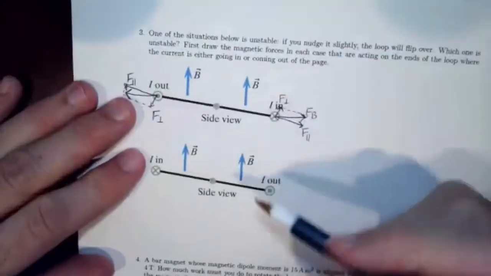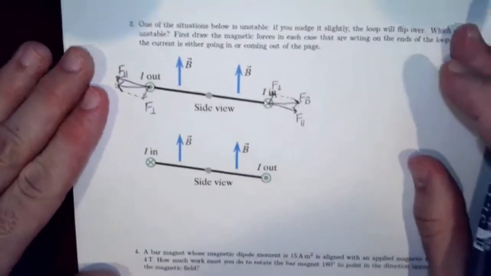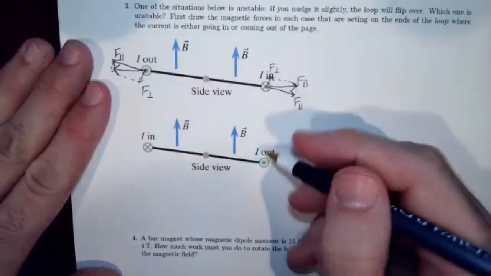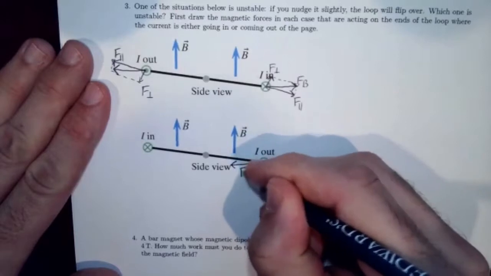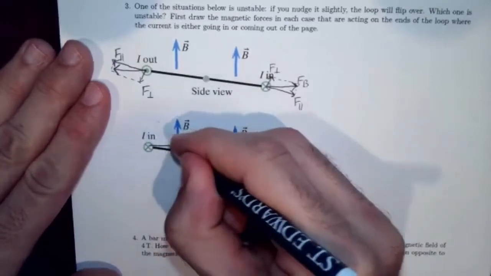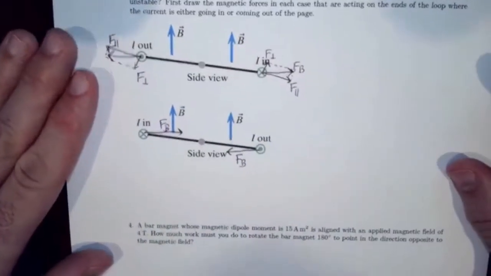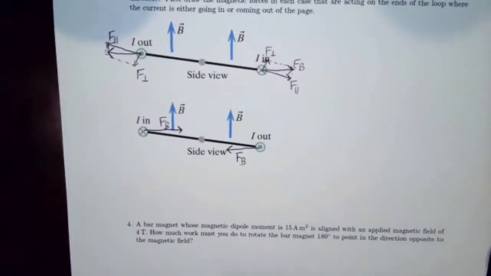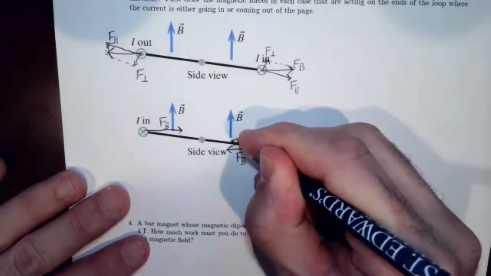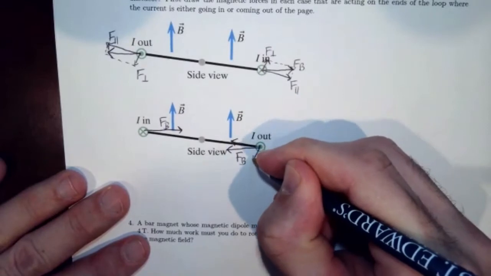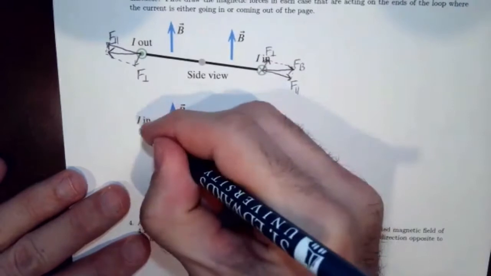Okay, how about this one? So now I've reversed the directions of these currents. So that means I've also reversed the directions of the magnetic force. So now they're going to point like this. Okay, and so I've got a parallel and a perpendicular, and I've got a parallel and a perpendicular.